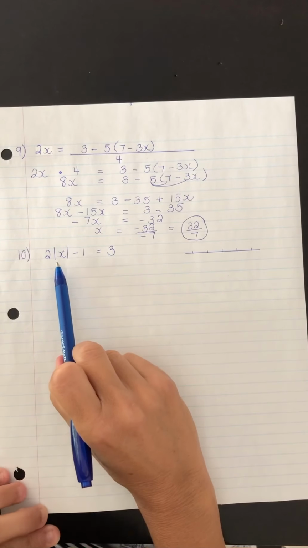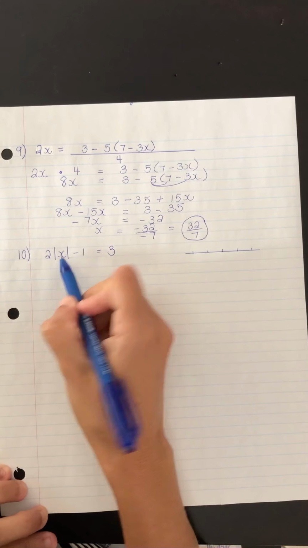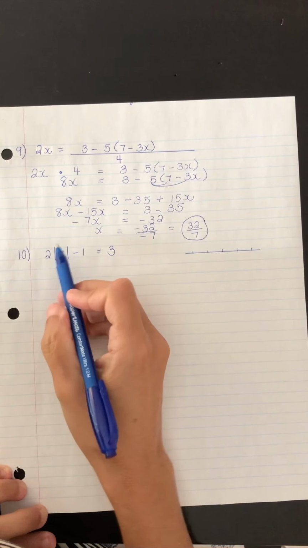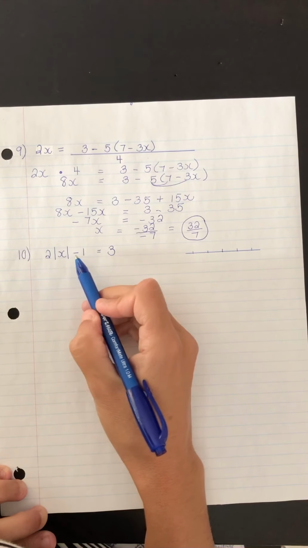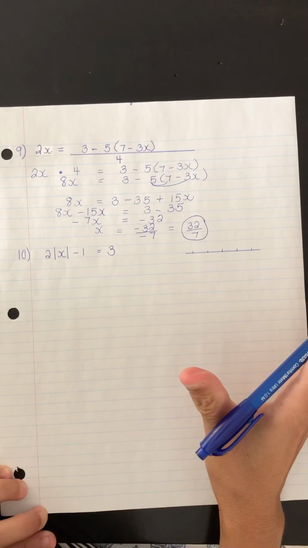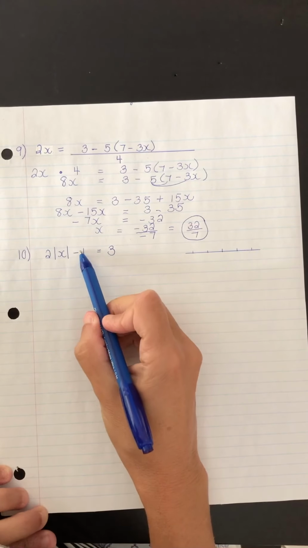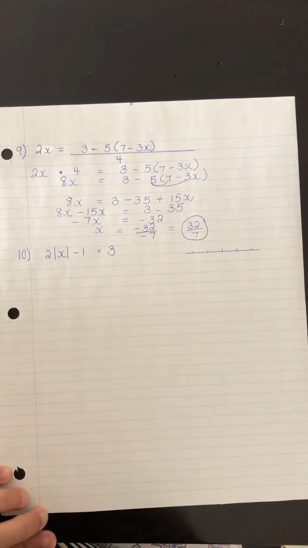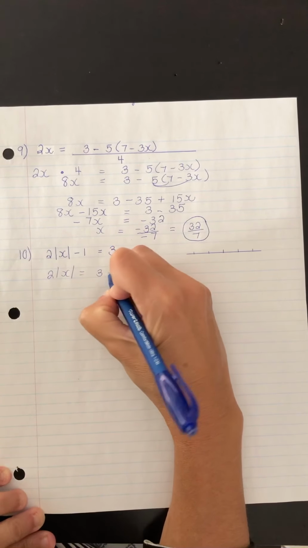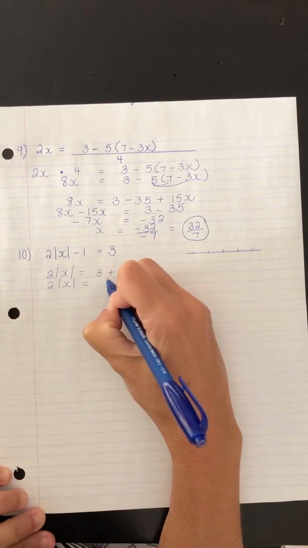One last problem we're going to do together. You can see that number 10 has these vertical lines about x, and you might know that these are absolute value signs. So we're going to solve for x given 2 times the absolute value of x minus 1 is 3. We proceed by isolating the absolute value of x. This requires two operations. First, we have to change from subtraction of 1 to addition of 1. So the right side is 3 plus 1, or 4. So we now have 2 times the absolute value of x is 4.